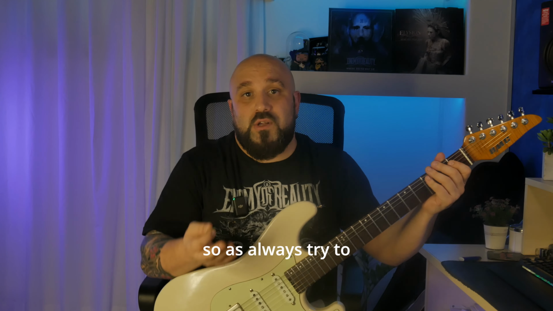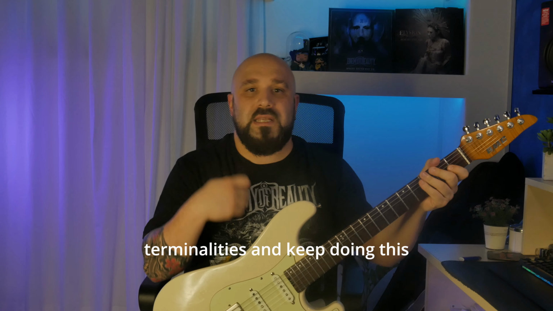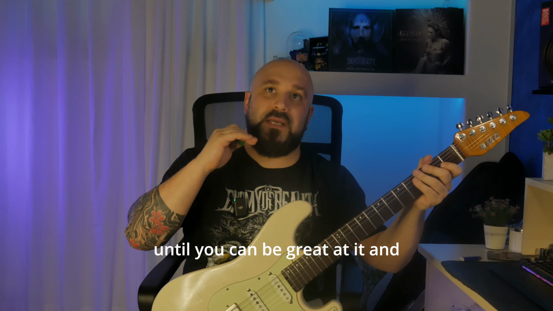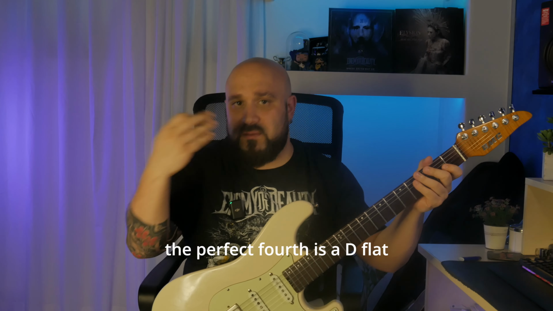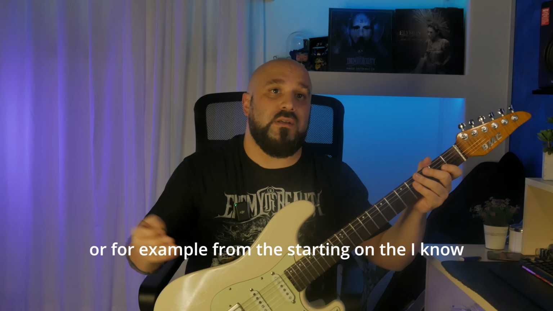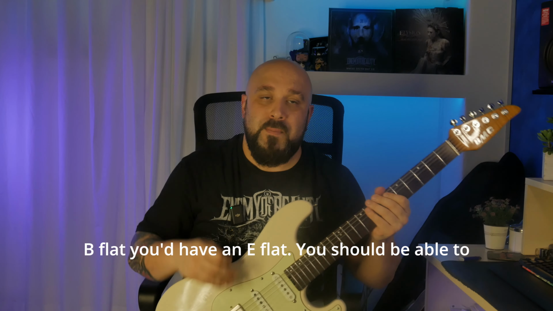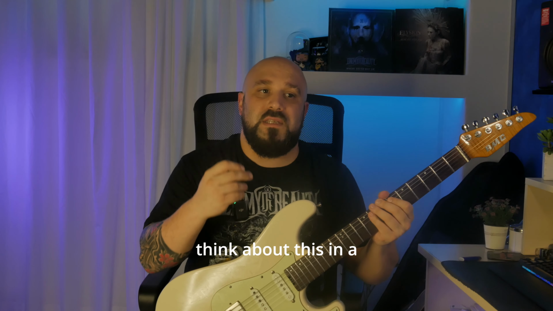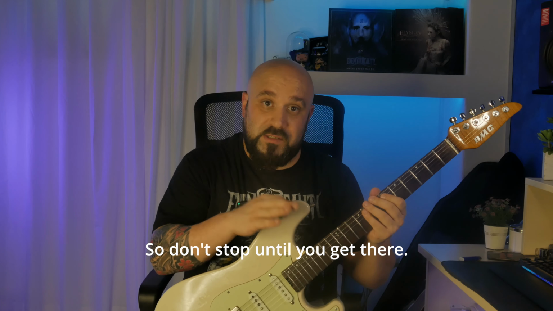So, as always, try to find all the perfect fourths for each of the tonalities and keep doing this until you can be great at it. And whichever note you're looking for, for example, A flat, the perfect fourth is a D flat. Or for example, starting on the, I don't know, B flat, you'd have an E flat. You should be able to think about this in a matter of 1 or 2 seconds tops. So don't stop until you get there.